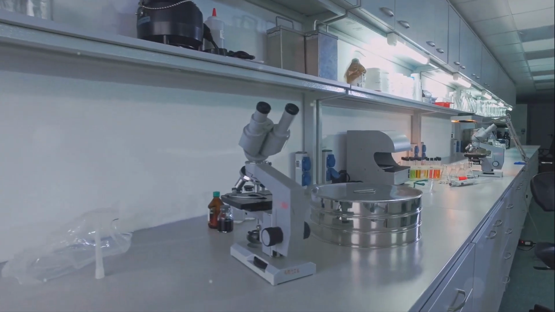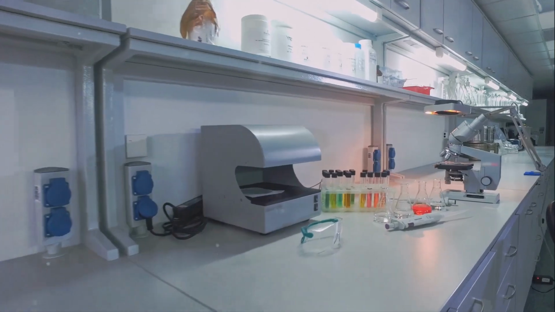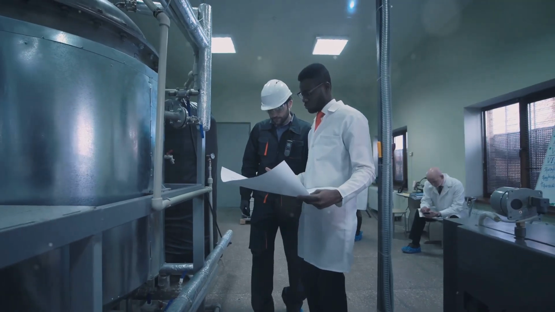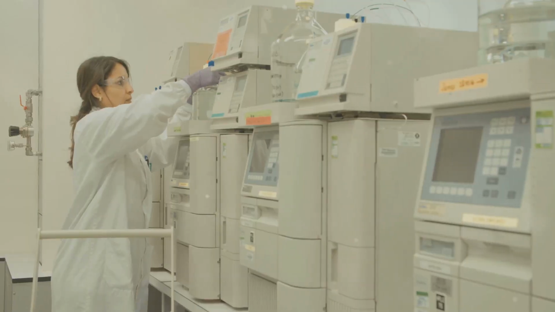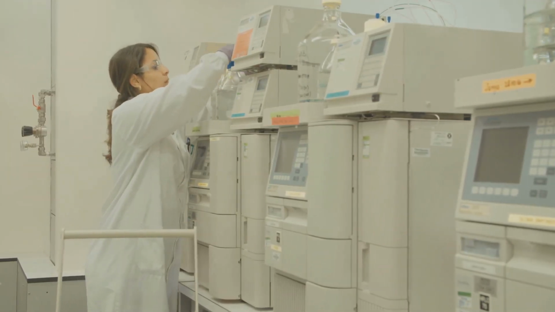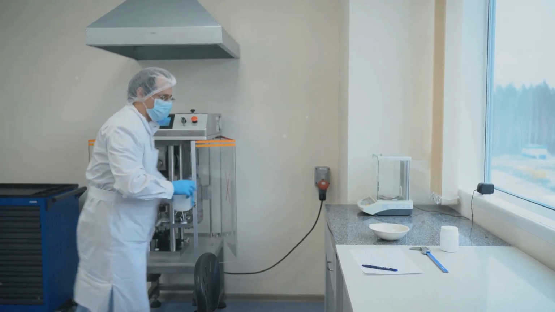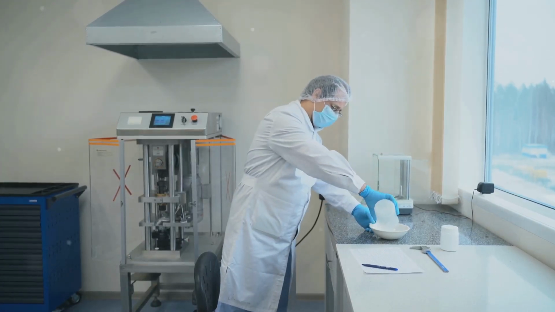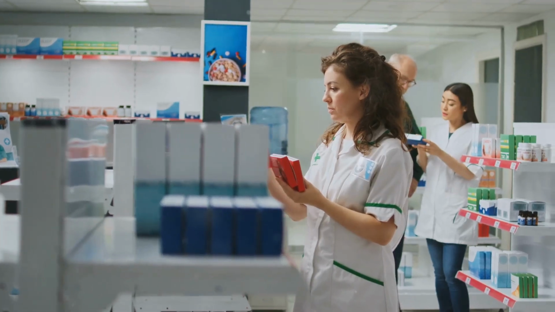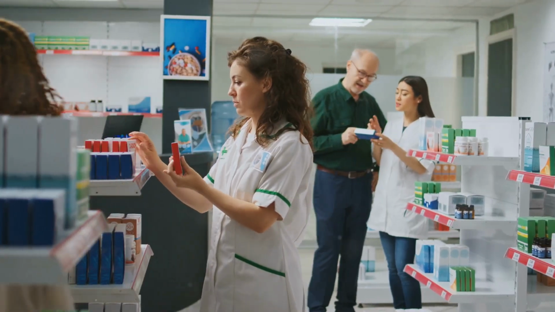Today we're tackling Q2 Analytical Validation, a cornerstone of pharmaceutical quality control. Think of it like this. Imagine you're building a rocket. You wouldn't just slap it together and hope for the best, right? You'd rigorously test every component, every weld, every system to ensure it performs flawlessly. That's what Q2 Analytical Validation is all about. Ensuring that the methods we use to test pharmaceuticals are accurate, reliable, and consistent. We want to know that our medications are safe and effective, and that's where Q2 Analytical Validation comes in.